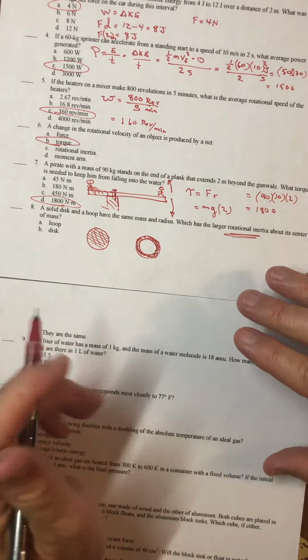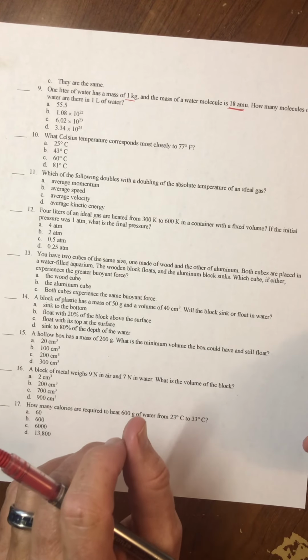Okay, so moving on to number 9 here. 9 would say here, 1 liter of water has a mass of 1,000 grams, or 1 kilogram. And the mass of 1 molecule of water is 18 AMUs. How many molecules of water are there in 1 liter?